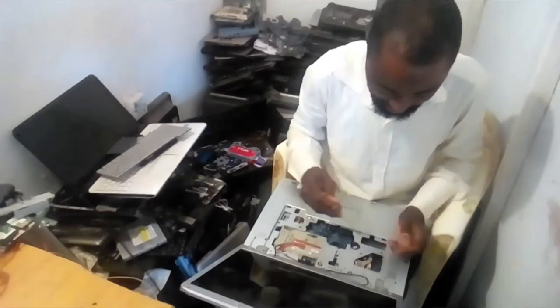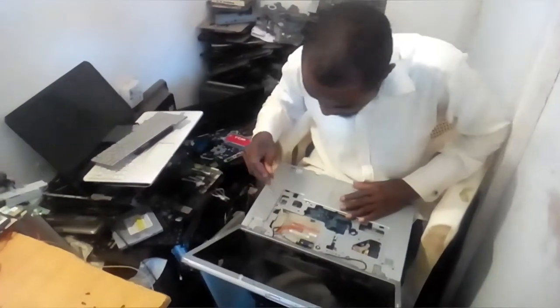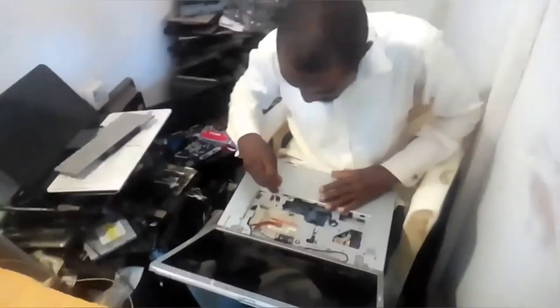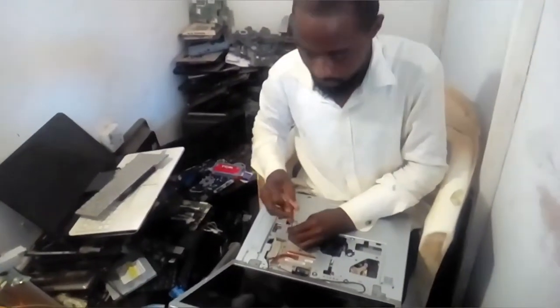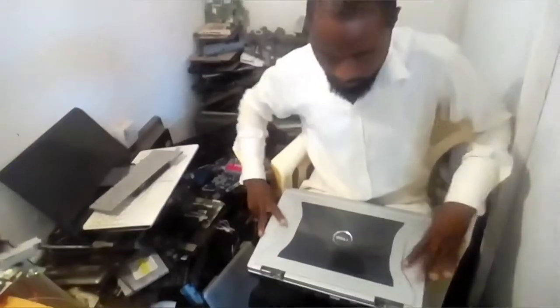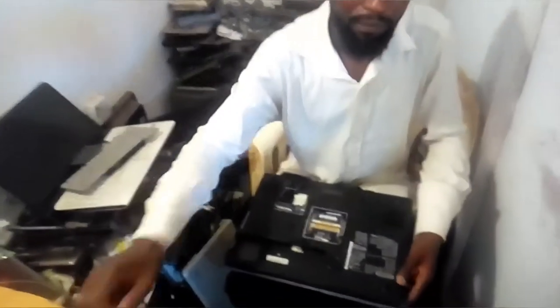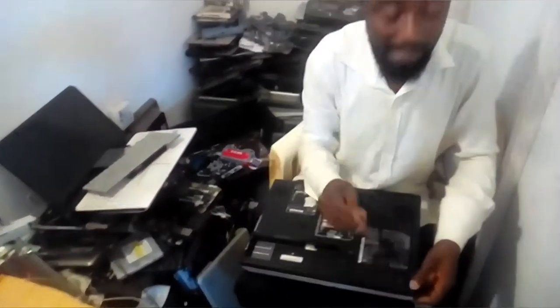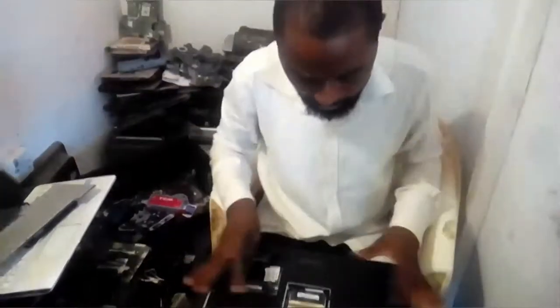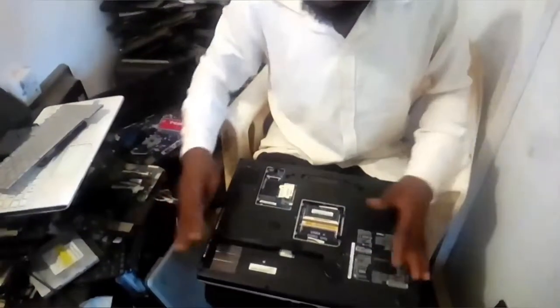Look, I want to use my screwdriver to tighten everything. If you look, I am using a driver to tighten everything before we start testing the system. This is a CD-ROM.